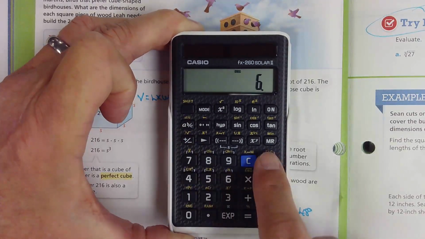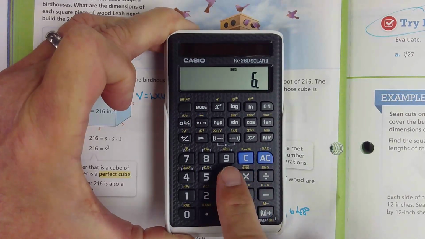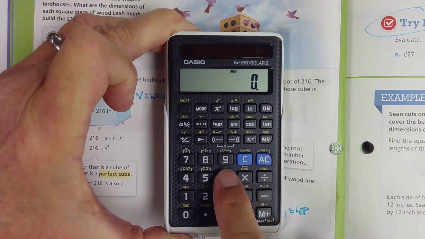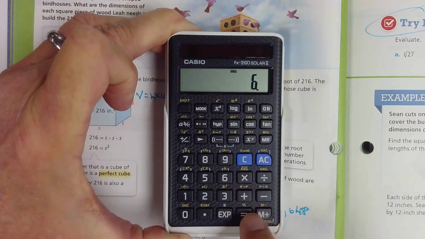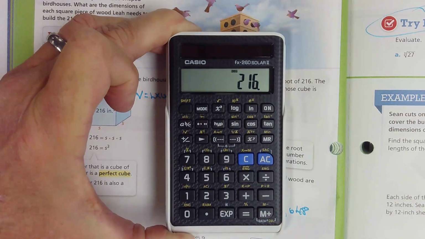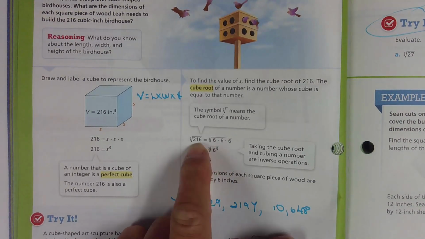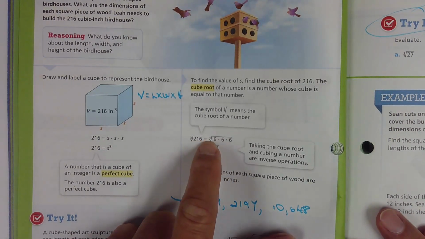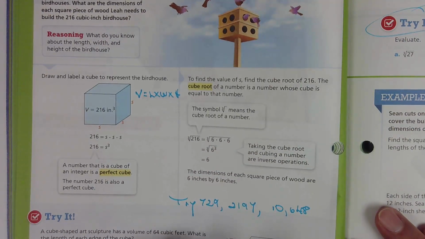And now we could double check that if we wanted. We could do 6 times 6. Let me do an all clear here. 6 times 6 times 6 equals 216. All right? Of course, in the example here, they go through that. The cube root of 216 equals 6 times 6 times 6. And so the answer is 6.